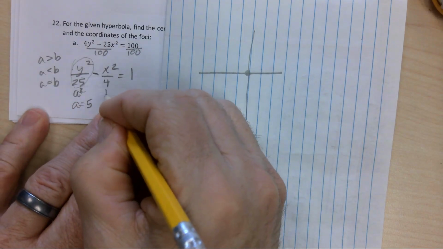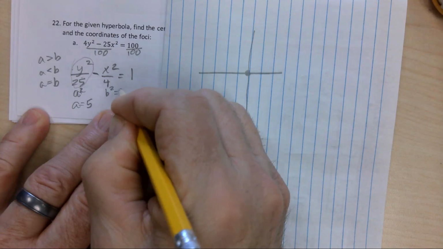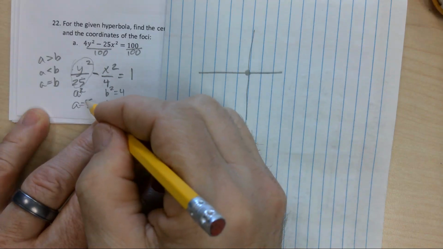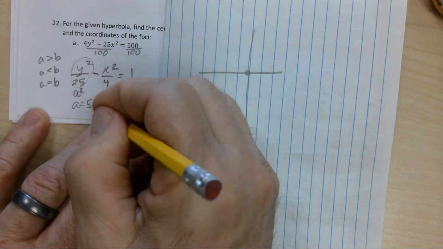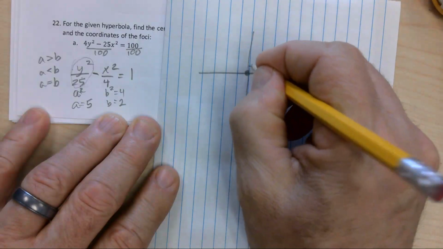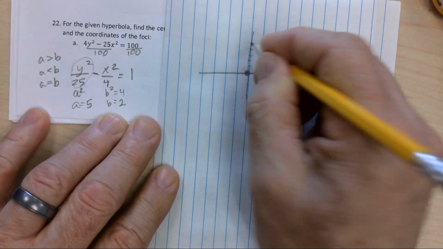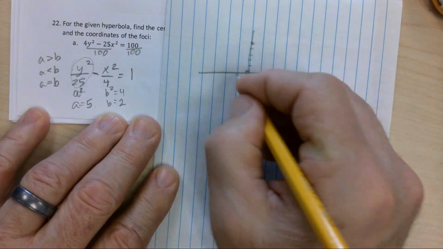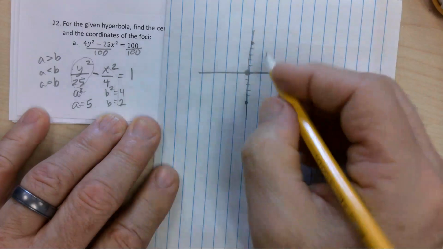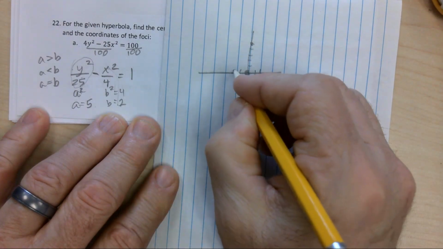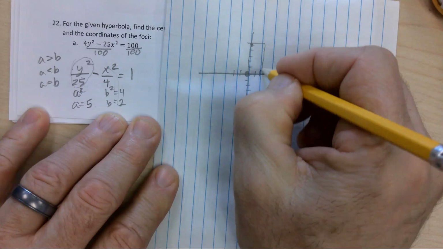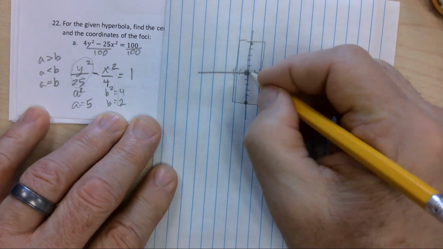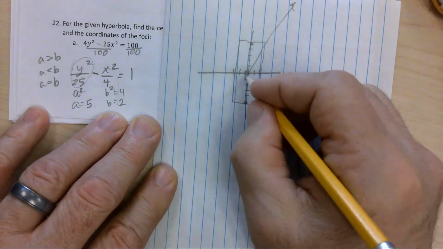And that means this is b squared, so b is 2. Plus or minus, if you want to get technical, which actually works here, because I need to go from the center up 5, 1, 2, 3, 4, 5, down 5, 1, 2, 3, 4, 5. I need to go along my x-axis too, and this time, because it's not an ellipse, I need a box, because that box is where I'm going to get my asymptotes from.